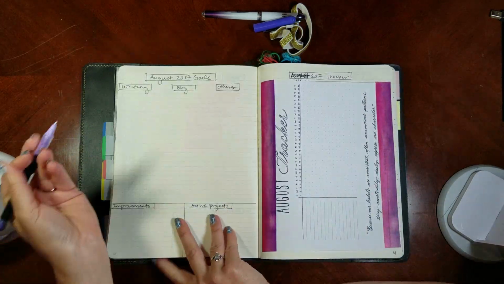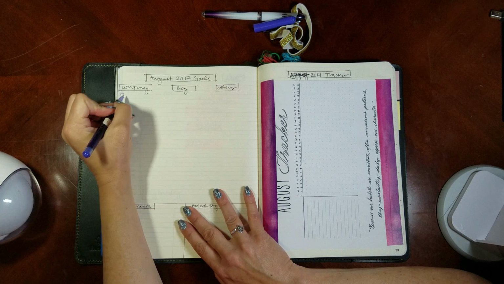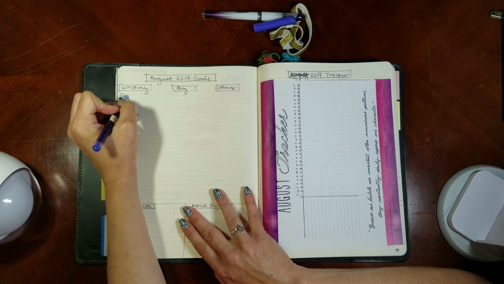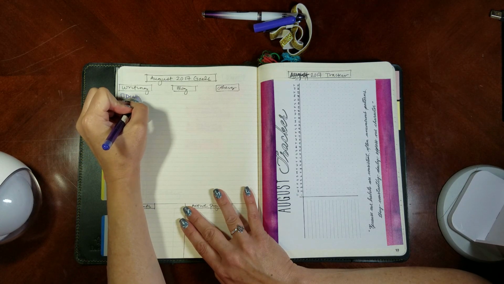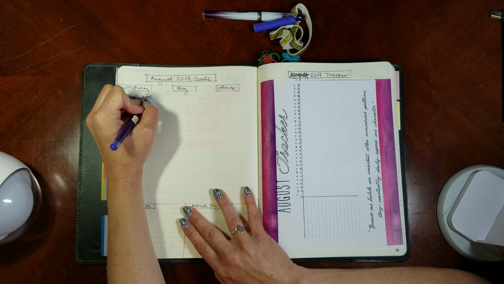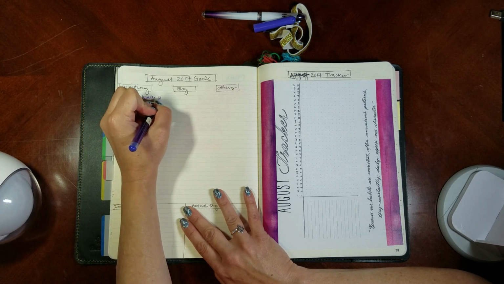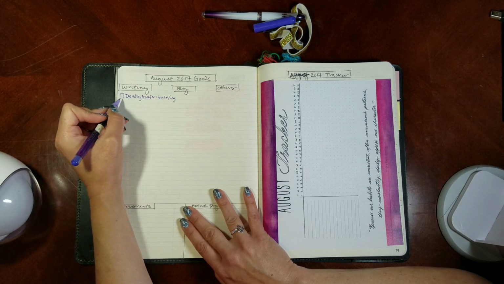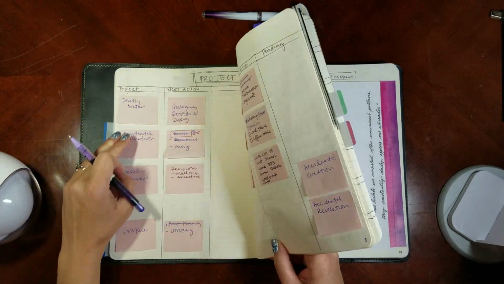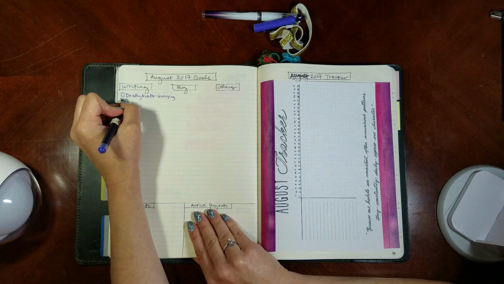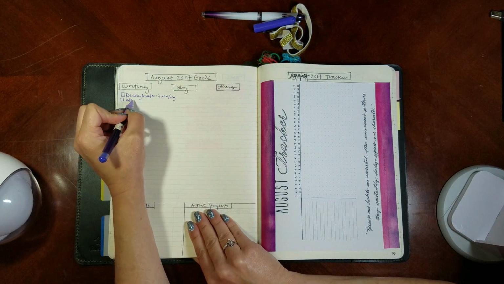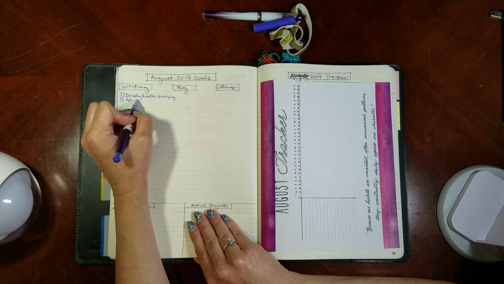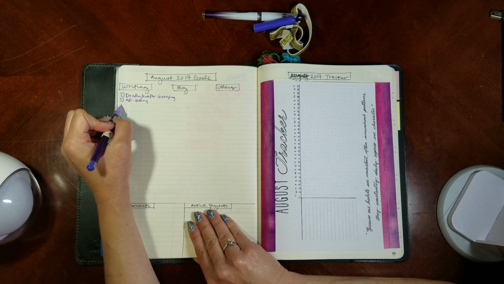for Deadly Avatar, I'm querying. So I want to put down Deadly Avatar, querying, and then same thing for Accidental Divination. Usually I just use my little shorthands here, querying.